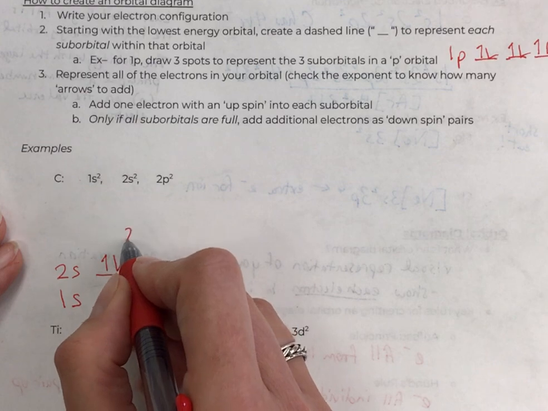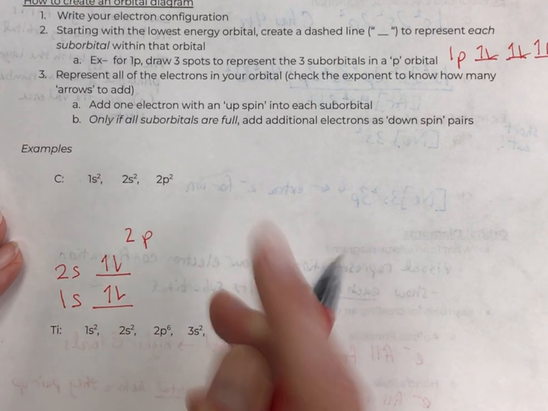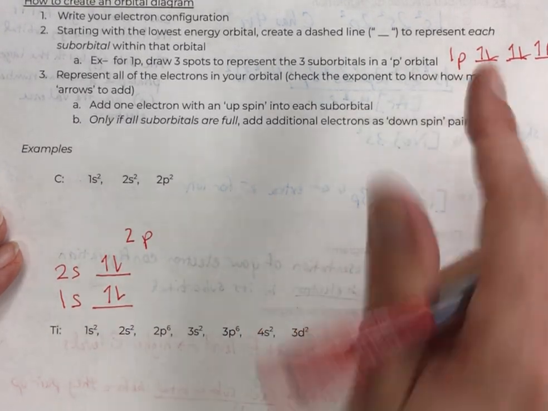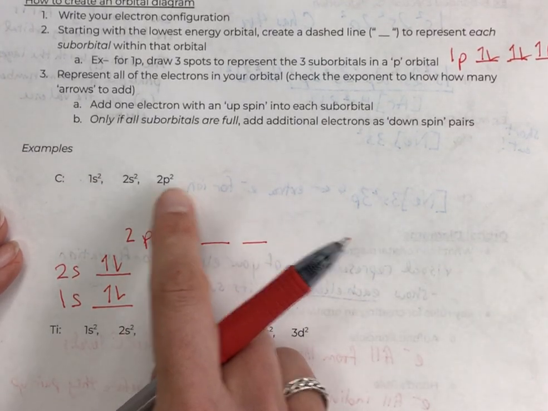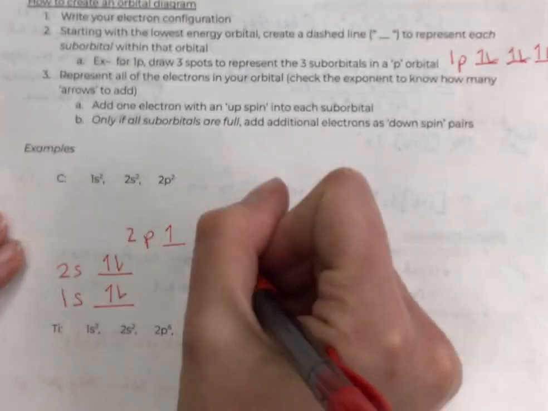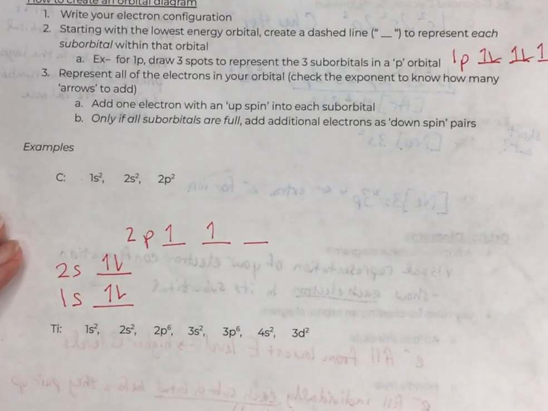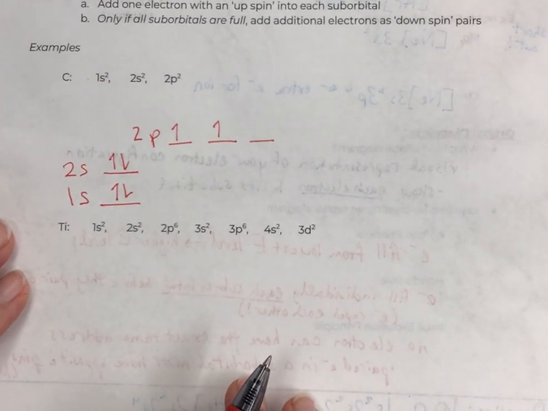Lastly, 2p, I'm going to write to the side after those electrons. My 2p has 3 suborbitals. This 2p orbital only has 2 electrons. And we're done. That's carbon. Pause the video, try titanium.